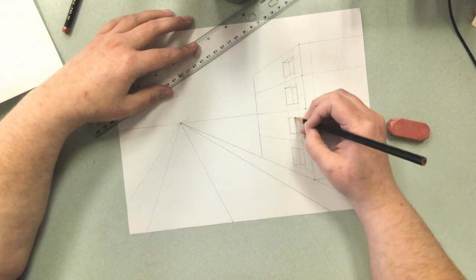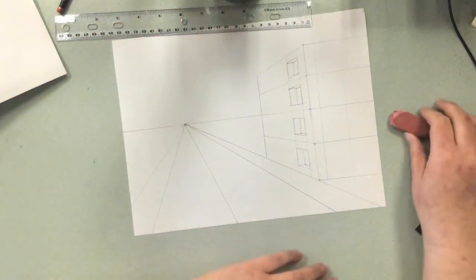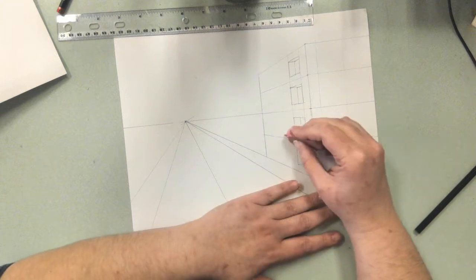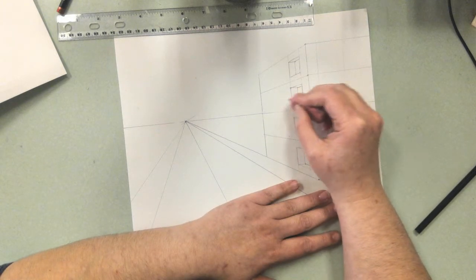So now we have a thickness to our windows. And we can erase these guide points. We don't really need them so much anymore. And we have windows. Doors will work the same way.